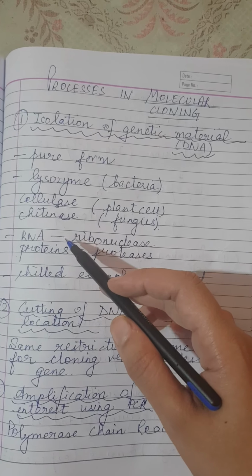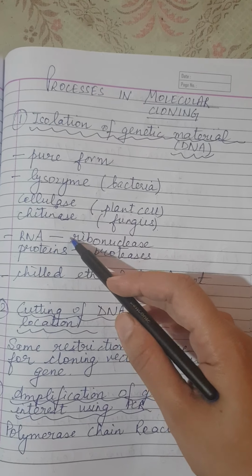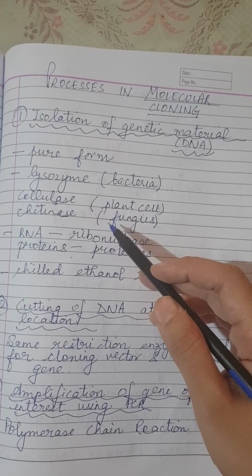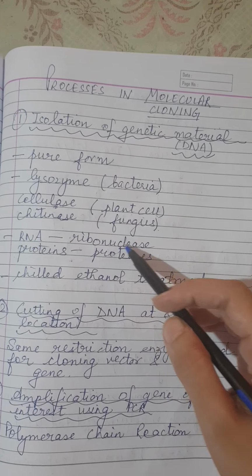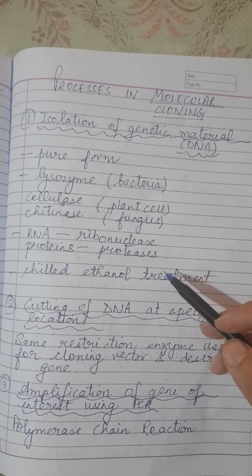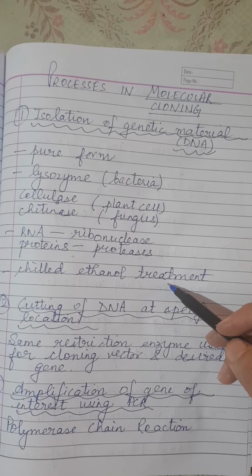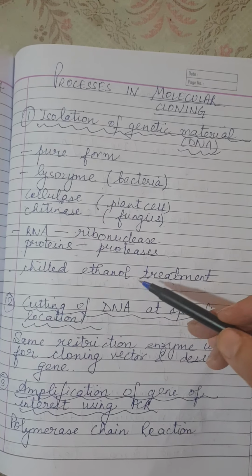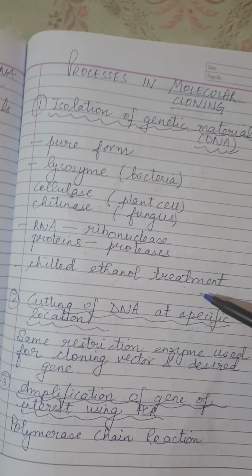We also don't require the rest of the molecules like RNA and proteins, so they will be removed by ribonuclease and proteases. Finally, the purified DNA can be extracted through chilled ethanol treatment.